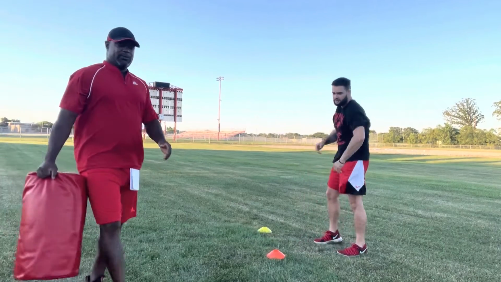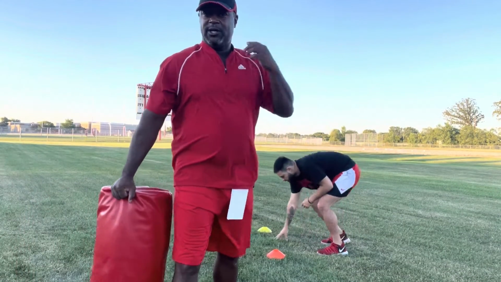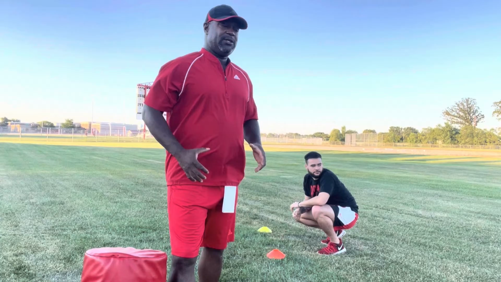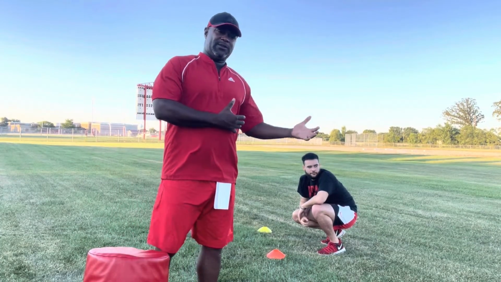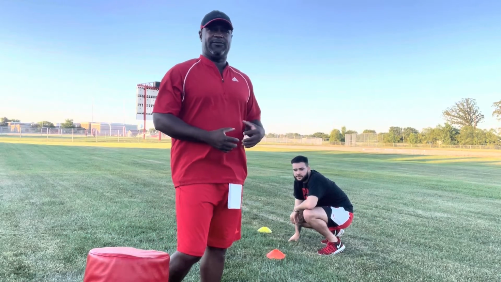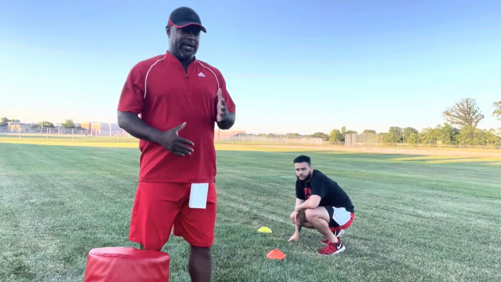Now with the punch, he's using his arms, that punch, the step, and all that technique that we talked about on the offensive side of the ball, transferred to the defensive side of the ball, and he's creating separation.